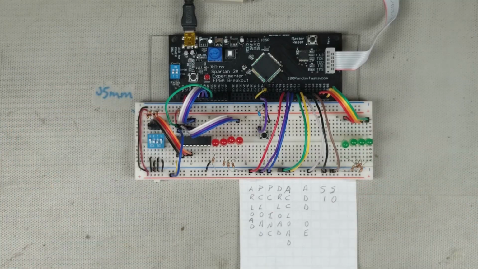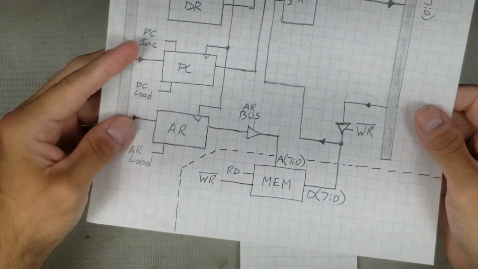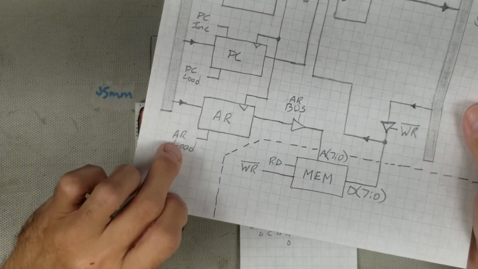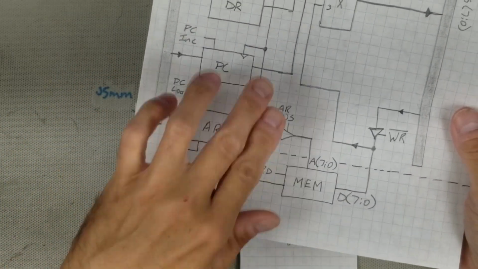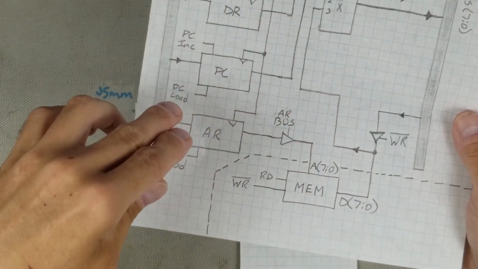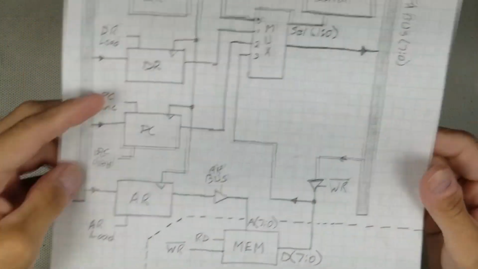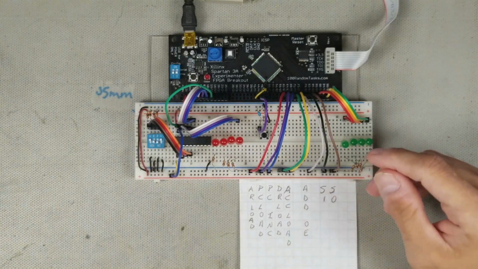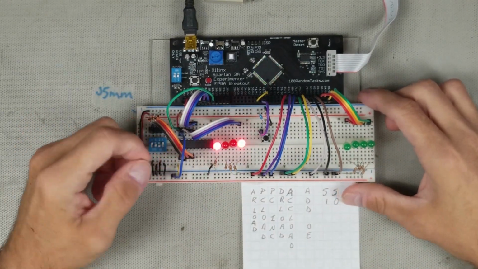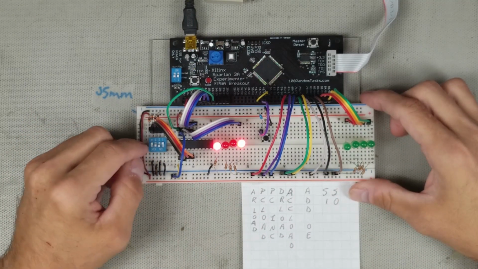Looking at the outline again, to load data from the memory bus onto the address register, we have to set the AR load pin. Set the select lines to 11 to select the external memory bus, and set the read-write line to read, which enables the 245 buffer and puts data onto the bus. So let's do that. First I'll set the read-write to read, and it has a value of 1001.